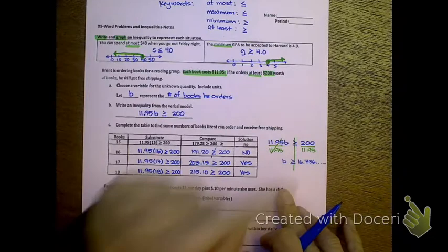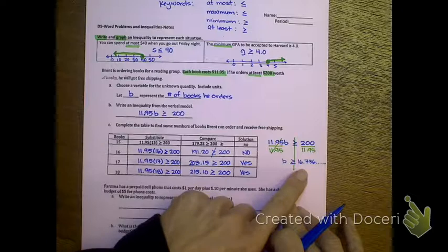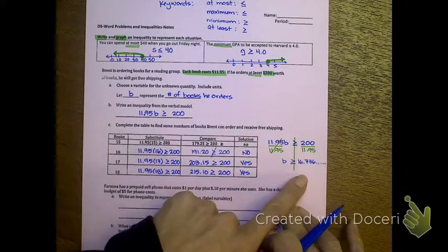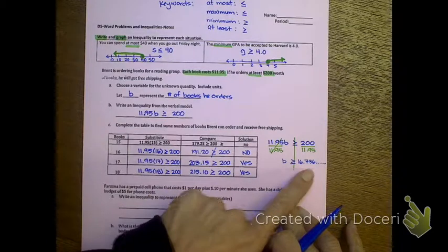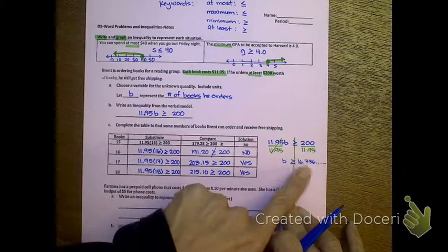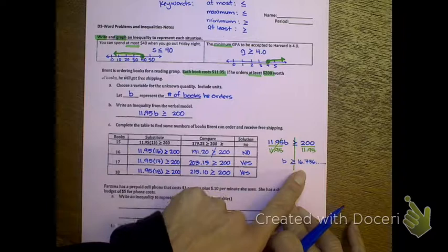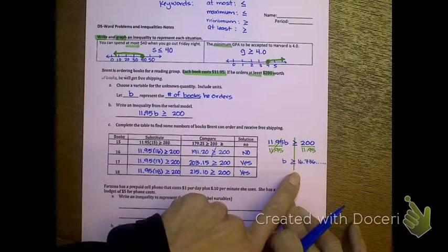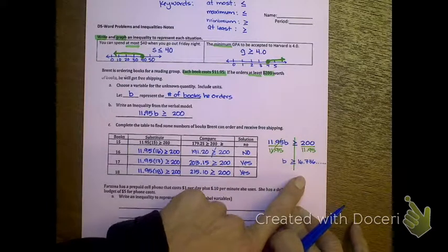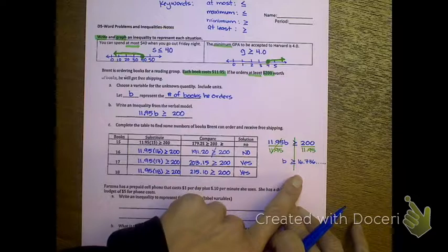So you need to think about this in the context of the problem. If you were able to buy exactly this amount, this would give you $200 exactly, right? But you can't. You either have to buy 16 books or 17. So what do you need to do to get that free shipping? Yeah, round up, right?